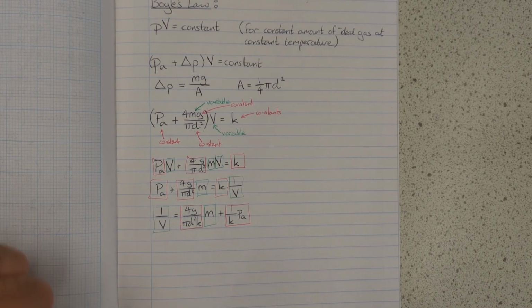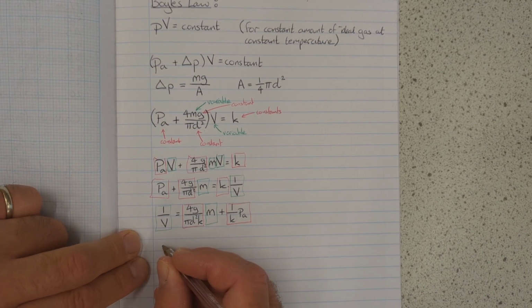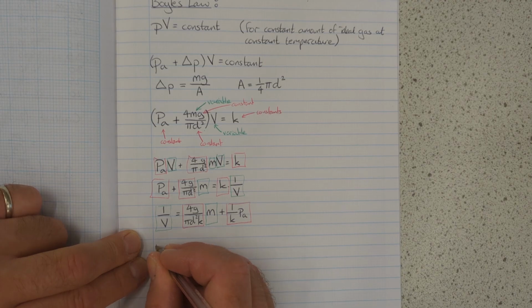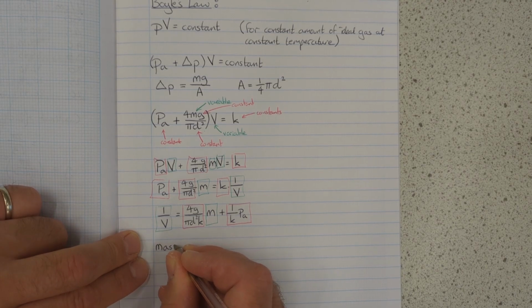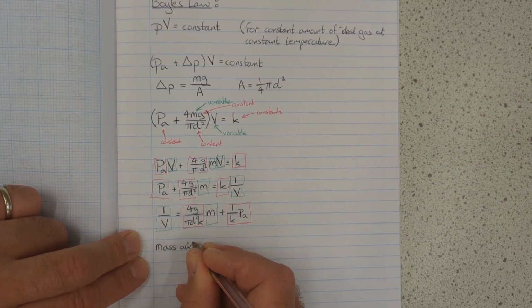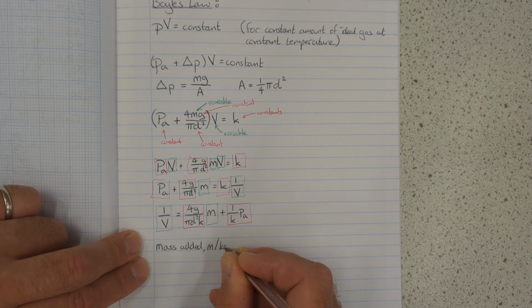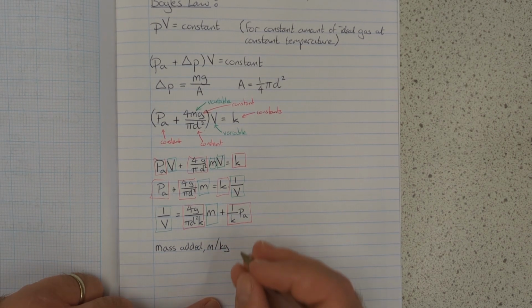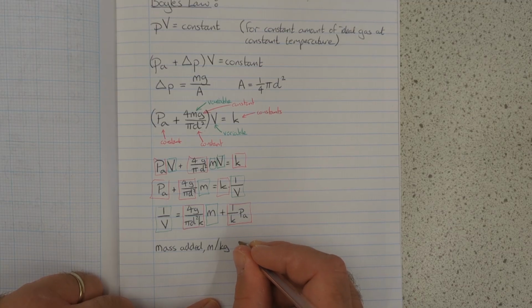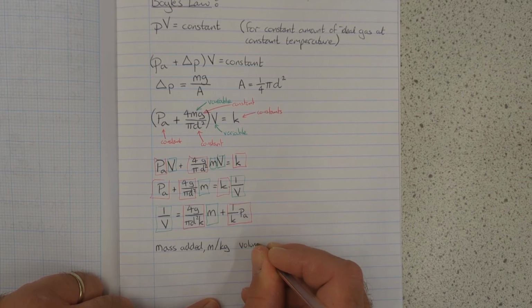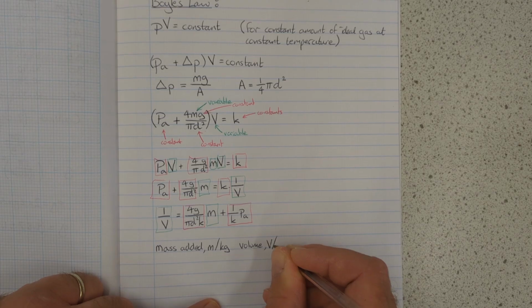So in terms of results, our results table is going to look a little bit like this. Our independent variable, which is the mass added, is going to be measured in kilograms, let's use everything in sensible units. And we're also going to have our volume of the gas, measured in, let's say, cubic meters.